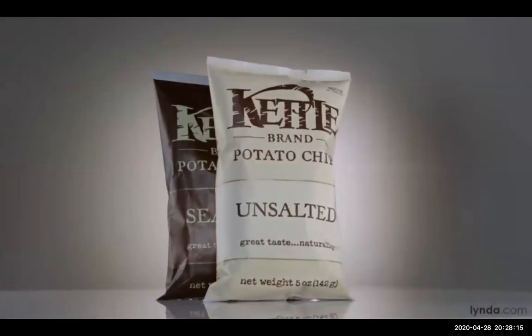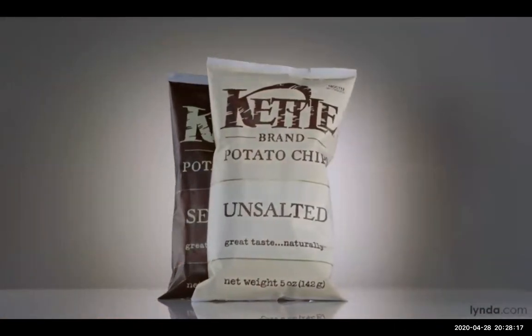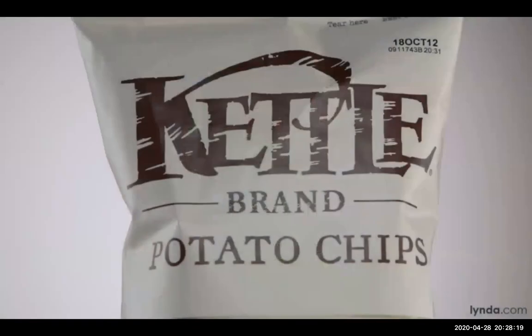Kettle chips try to distinguish themselves as healthier chips. The roughness of the typography suggests that the chips are less processed. The logo stands out because of its size, its prominent position at the top, and because the big swoosh of the K over the T creates action. The logo's irregular baseline and woody texture suggest that the chips are organic.